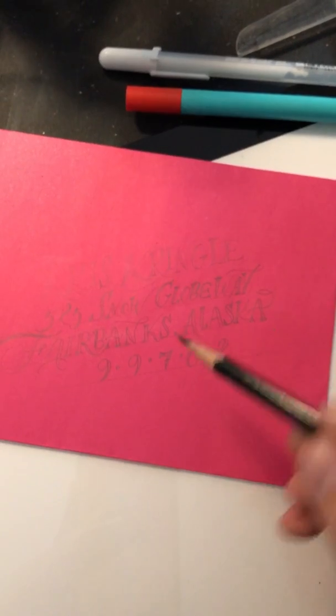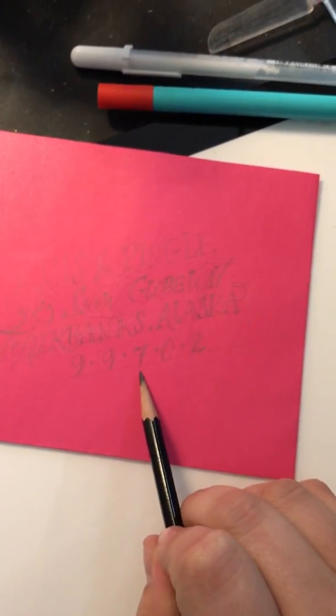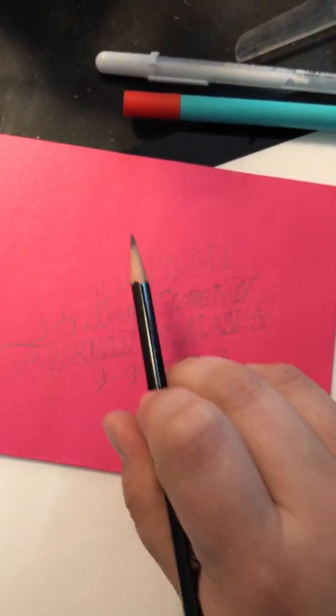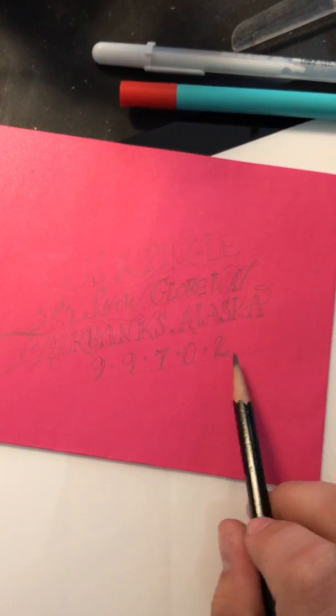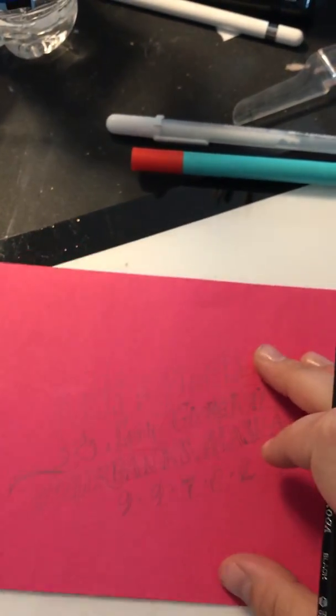So now I have my zip code, and you can see it's centered in the bottom. So using that center number in the center and then spacing out either side allows you to get that nice even look. So we've got our layout today, and that's all I'm going to show you today.